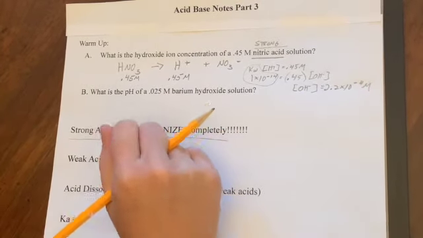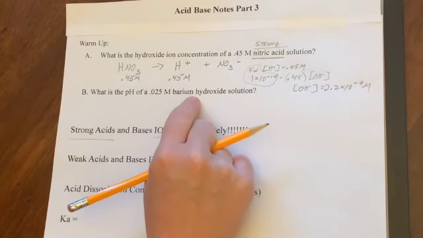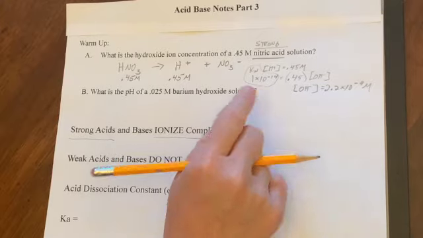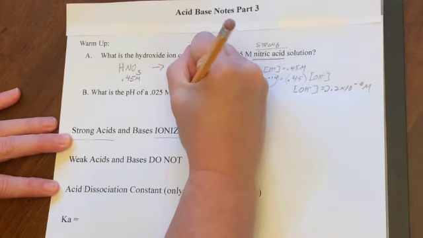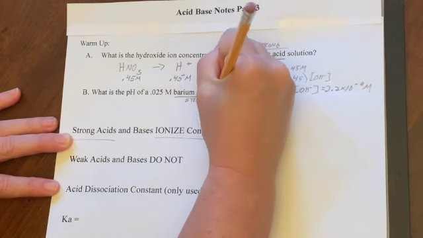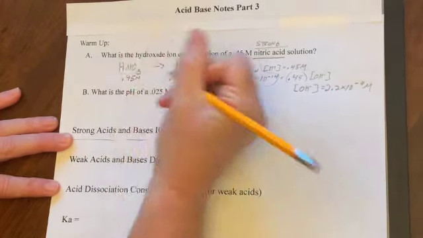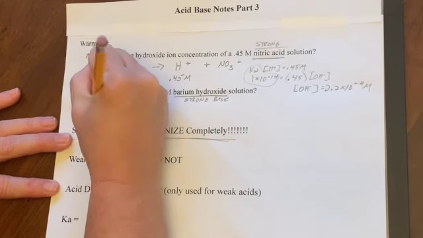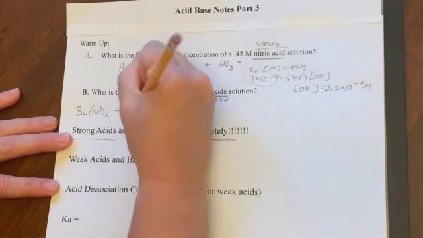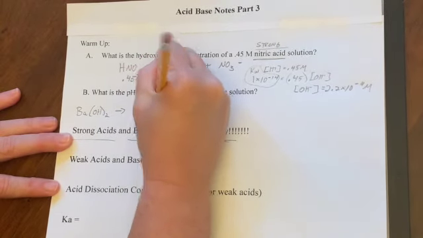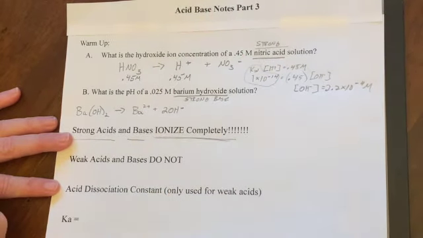Let's look at letter B. Letter B, you have a little bit more work to do. For B, what is the pH of a 0.025 molar barium hydroxide solution? Again, barium hydroxide is a strong base, which means it's going to ionize completely. So let's look at barium hydroxide, Ba(OH)2, and that's going to break up into barium 2 plus and 2 hydroxide.